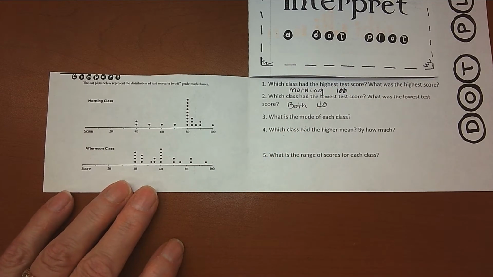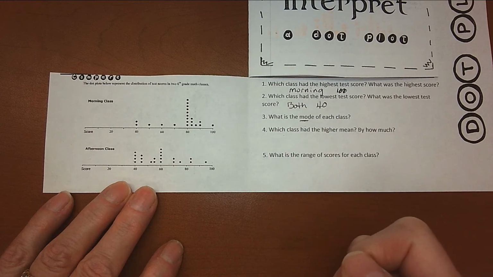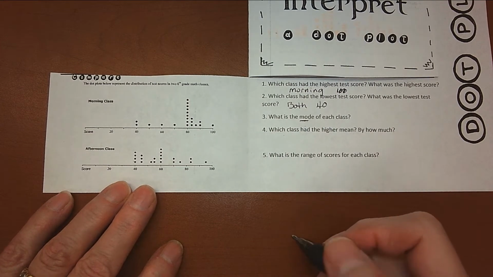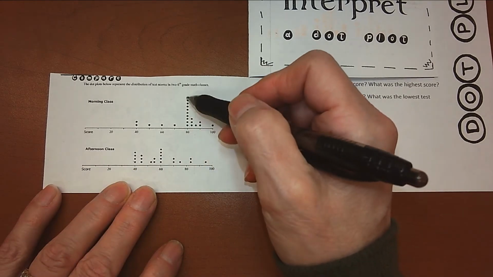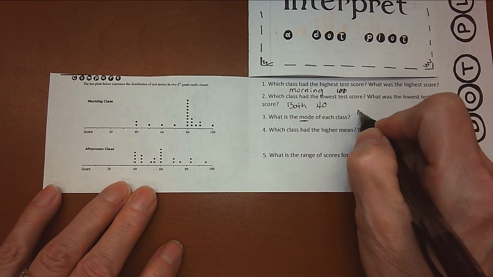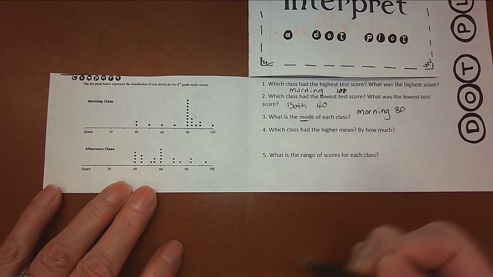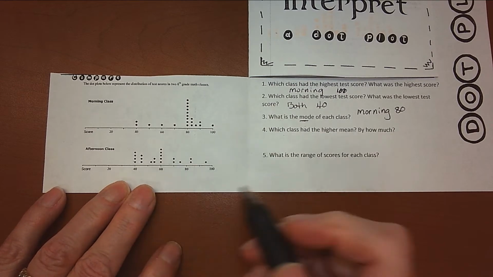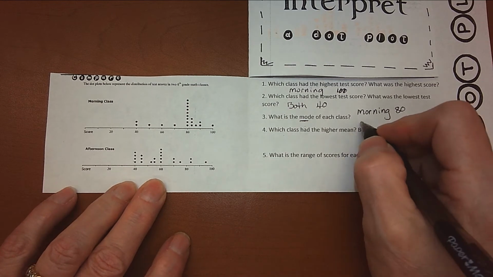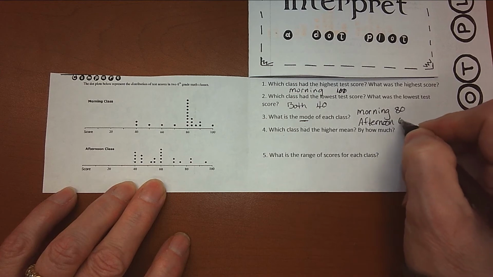Now, what is the mode of each class? So again, I like to remember mode and most both start the same way. So this is the score that occurs most often. Pretty obvious with the morning class that the 80 occurred most often. So for our morning class, our mode was 80. And then for our afternoon class, the 40 and the 60 are pretty close, but the 60 is just one higher there, I think. So our afternoon class had a mode of 60.